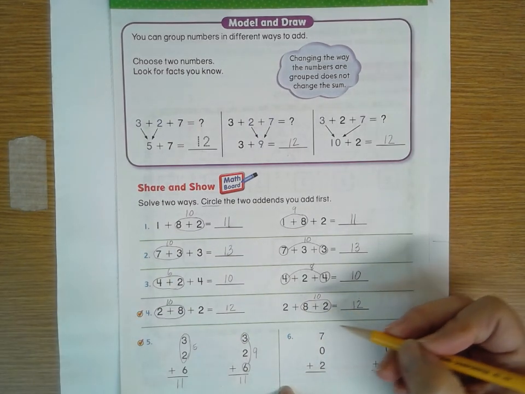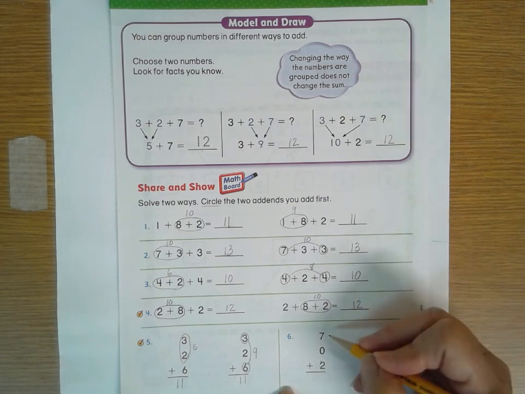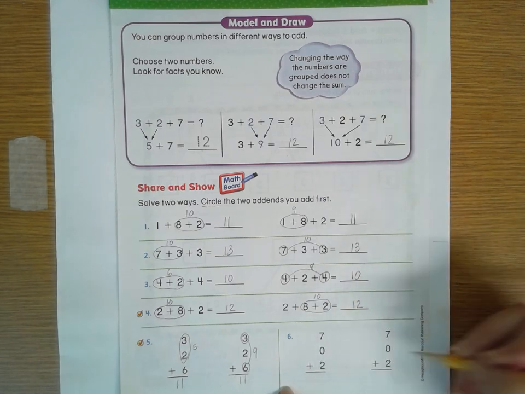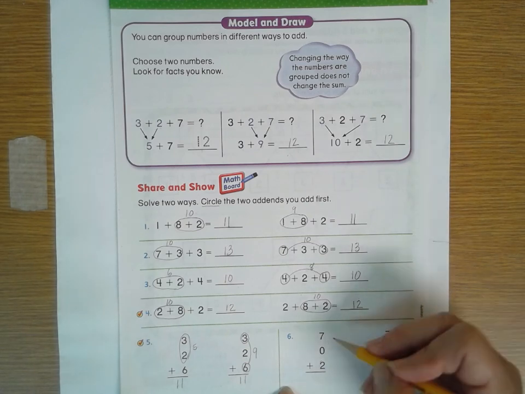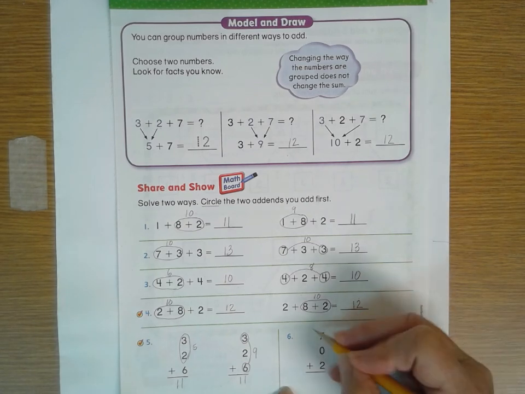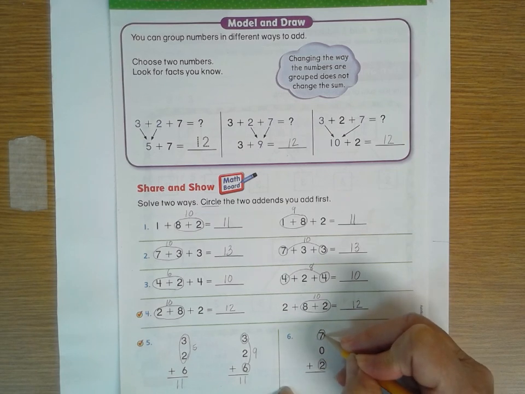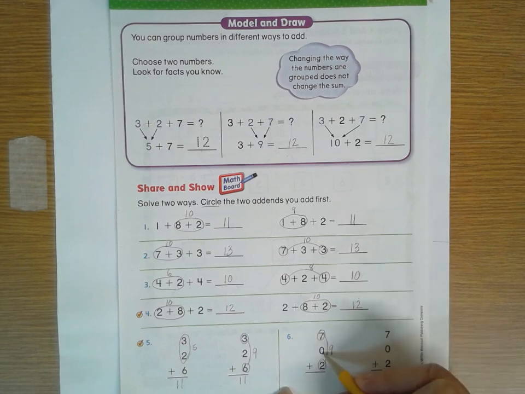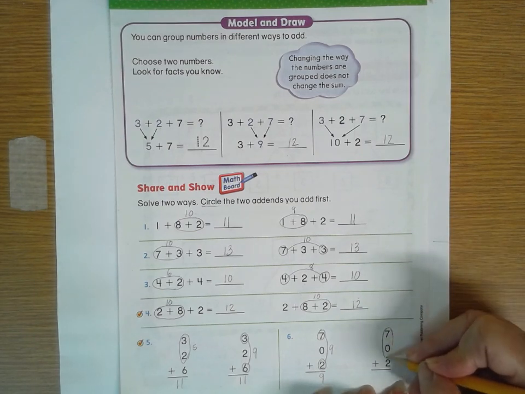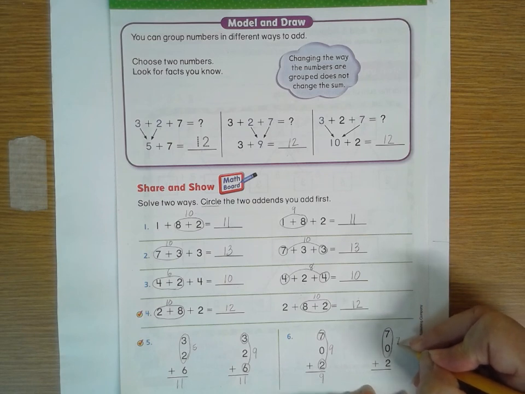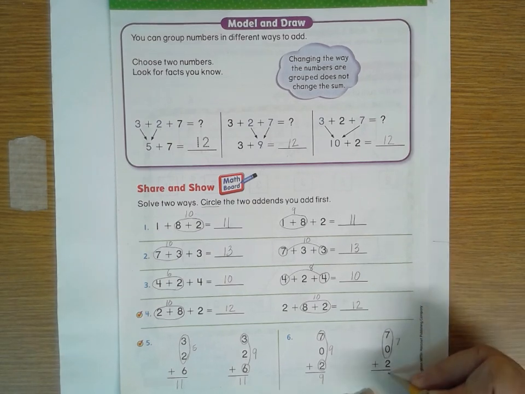In number 6, we have a 0 in this, and we know that when we add 0, it doesn't change our sum, but we'll start with the 7 and the 2. We're going to make earmuffs. 7 plus 2 is 9, and then we have a 0 here, so 9 plus 0 is 9. Or I can start with the first 2 digits, the 7 plus 0. 7 plus 0 is 7, plus 2 more is 9.